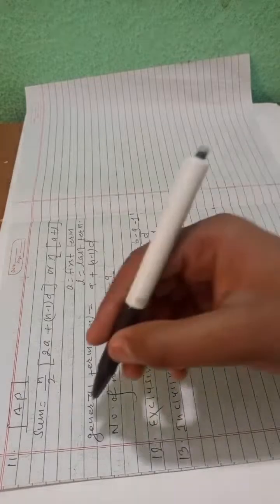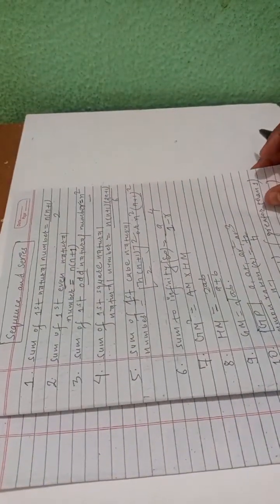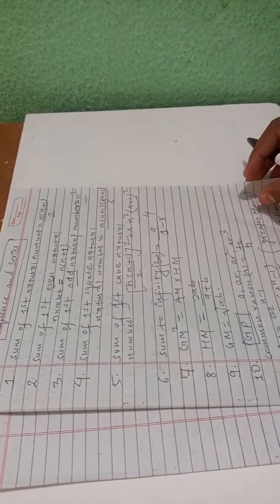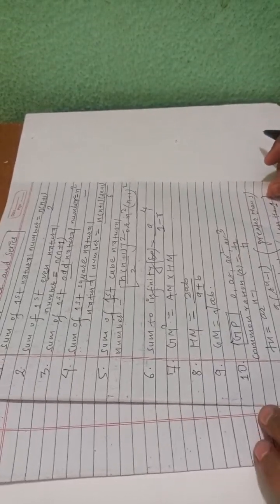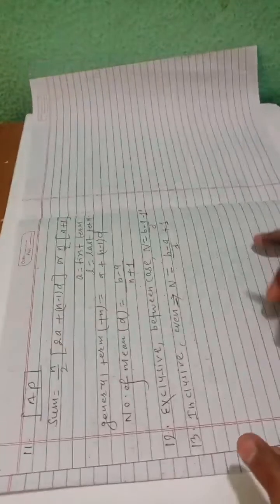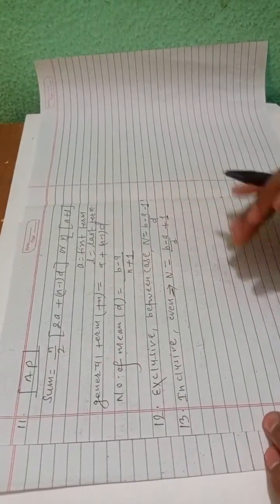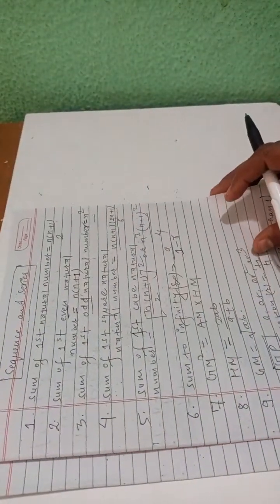You have to read all the formulas of sequence and series that I wrote down in the copy, and you have to memorize them. That is very helpful to you.